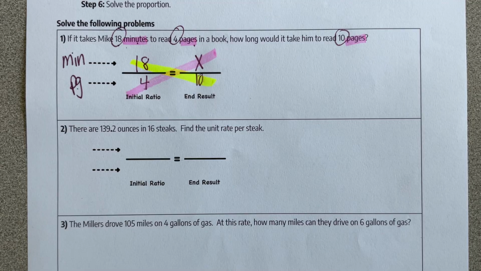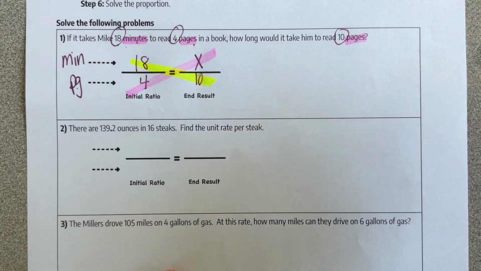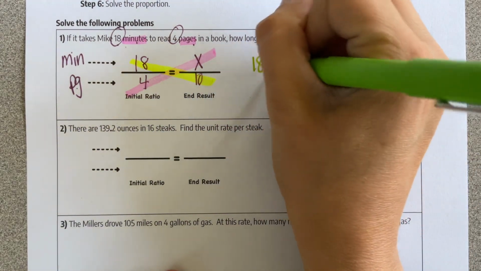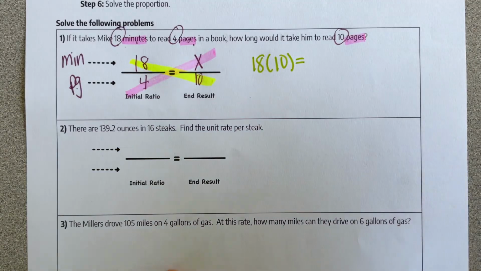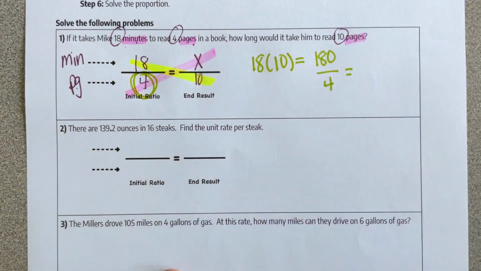I look for the diagonal that has 2 numbers in it. So in this case, 18 and 10 is the diagonal with 2 numbers. So I'm going to multiply 18 times 10, which gives me 180. And then I divide by the number that's in the same diagonal as the variable. So I'm going to divide by 4.